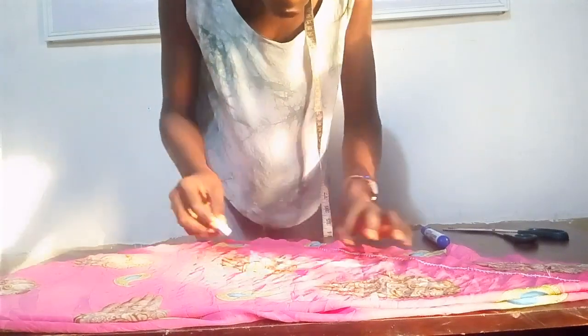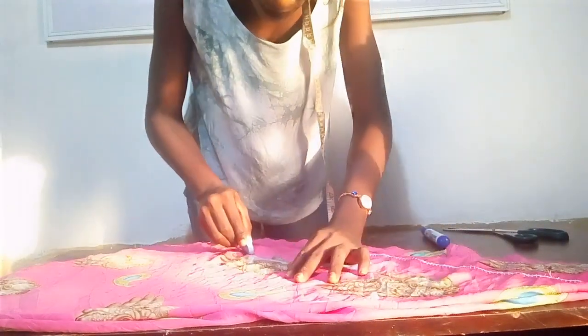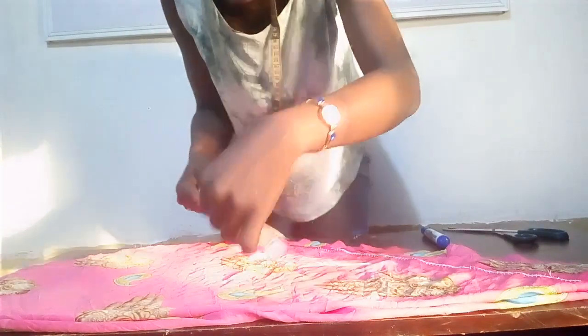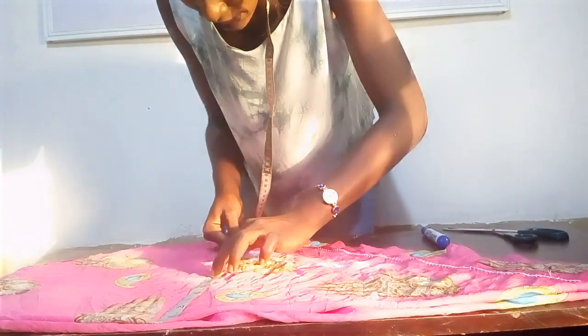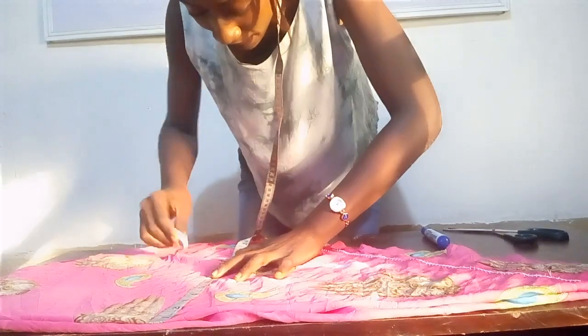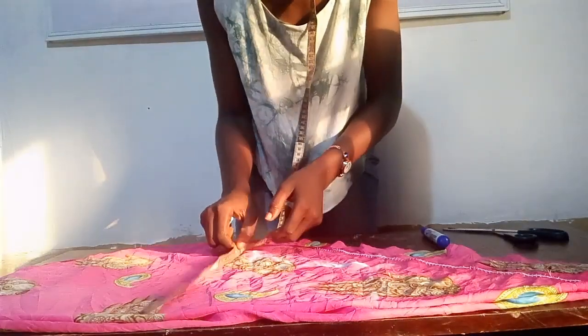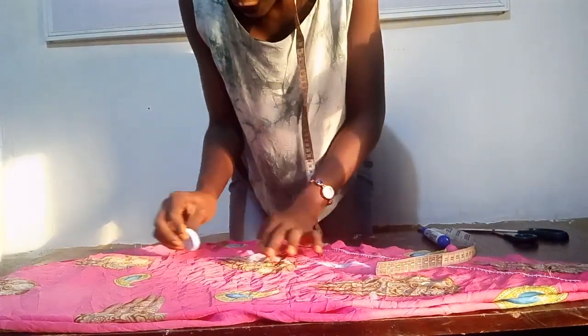So now you take your bust measurement. Our bust measurement is 11.5 inches. I'm going to mark 11.5 inches. So I'm just going to use this bust measurement to bring it all the way down because it's actually a circle top, so it flows.